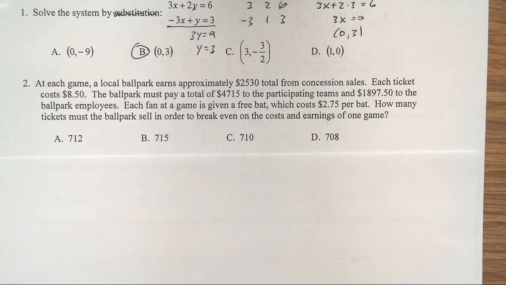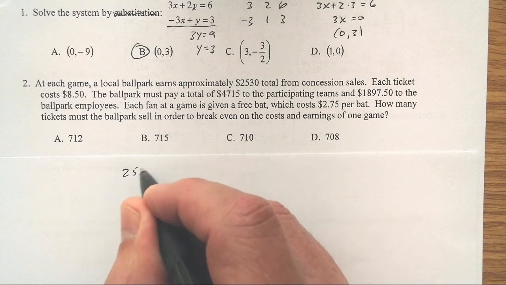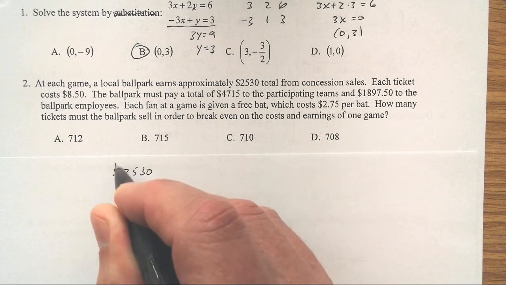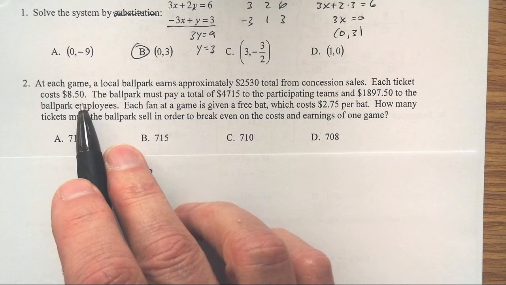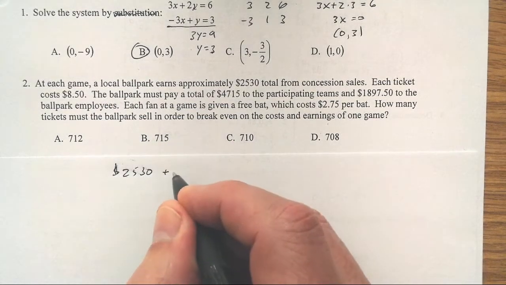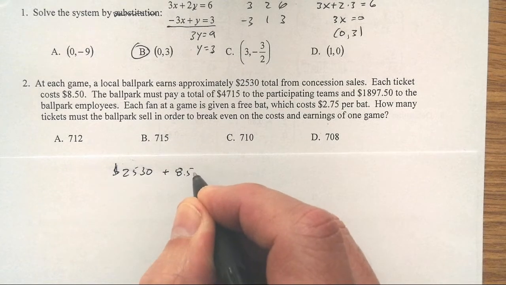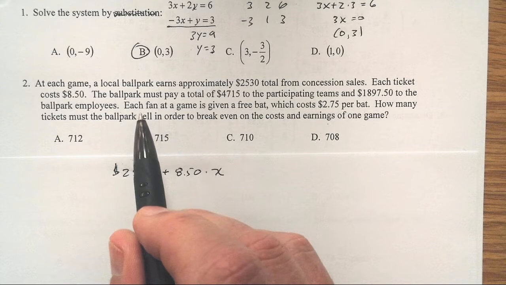All right. At each game, a local ballpark earns $2,530. So this is what's coming in. Each ticket costs $8.50. So they're going to get another plus 8.50 times the number of people who come in.